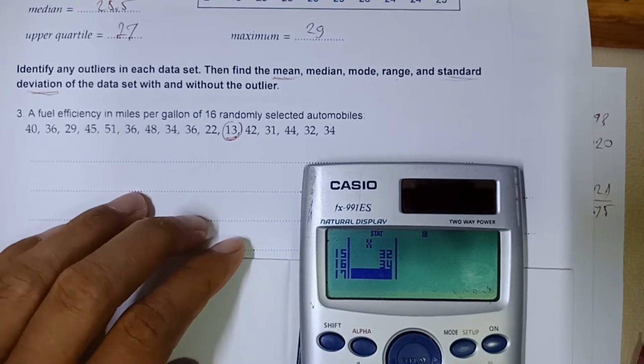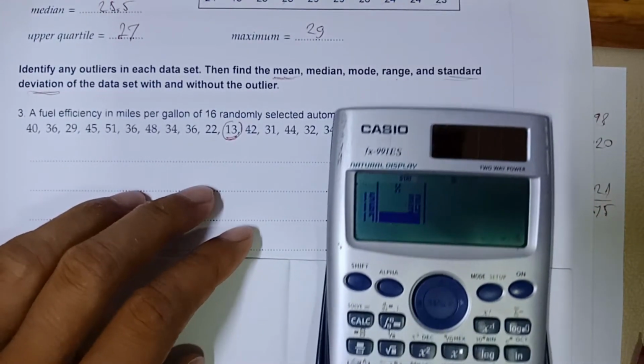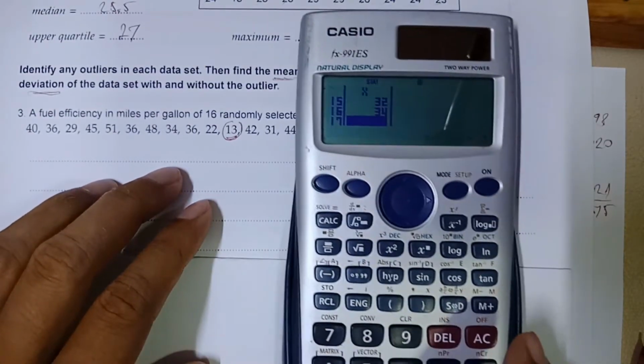Now you have inserted all your data. After that you press AC. Your data is already inside, right?